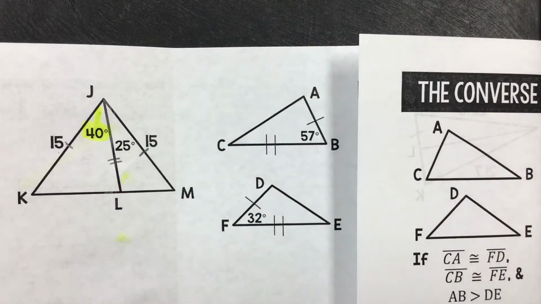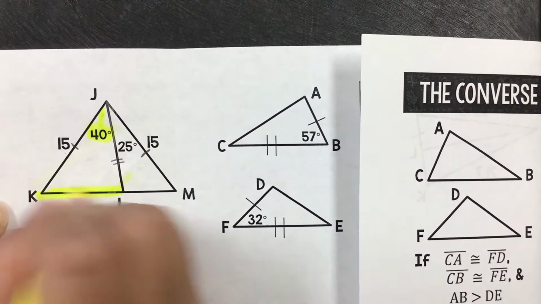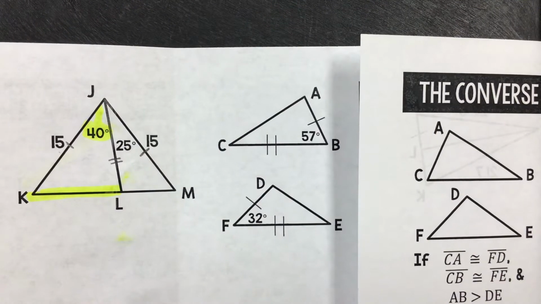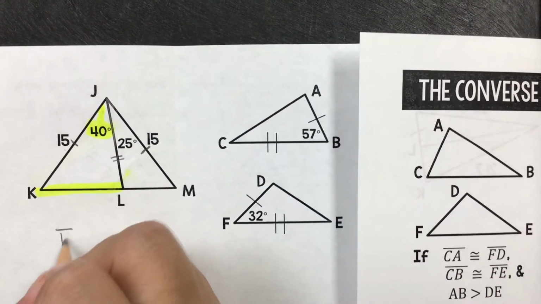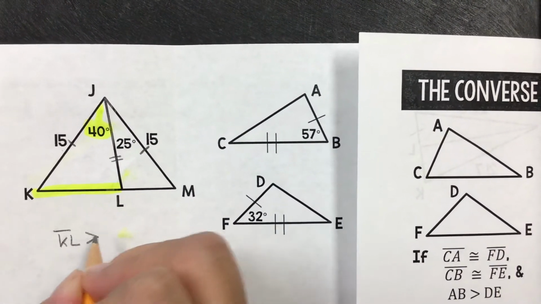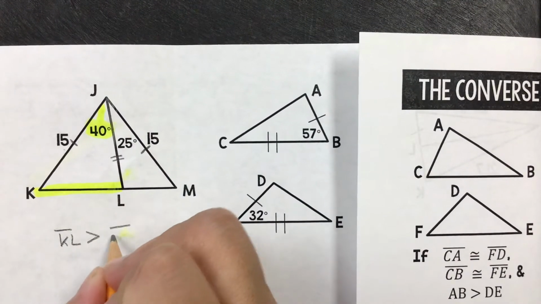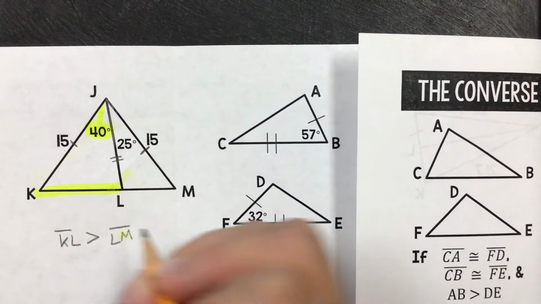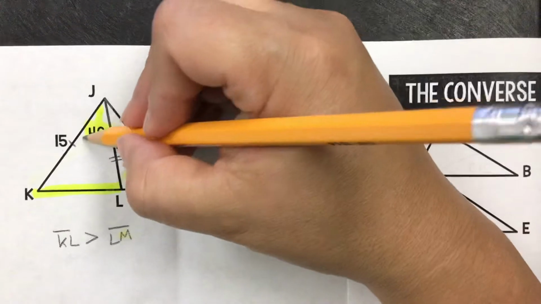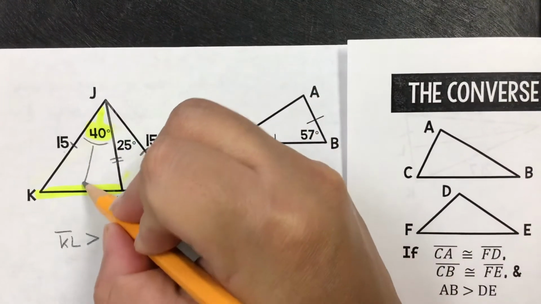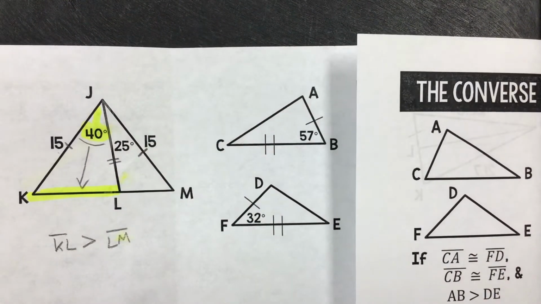Since 40 is bigger than 25, then the segment KL is greater than the segment LM. Because the opposite angle creates that side, and since it's bigger, it makes the side bigger.